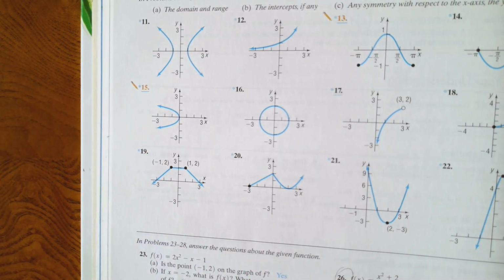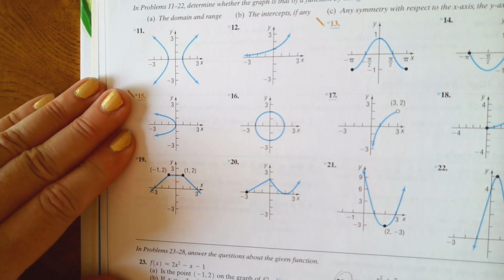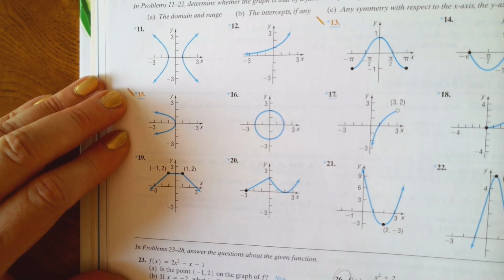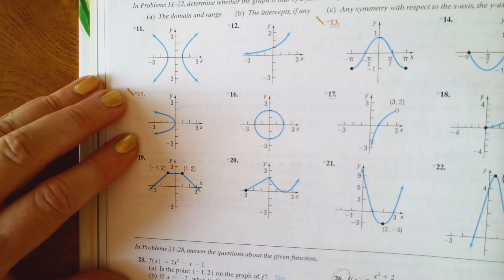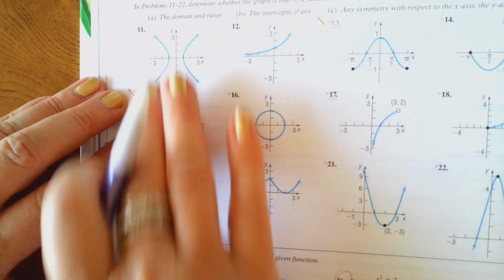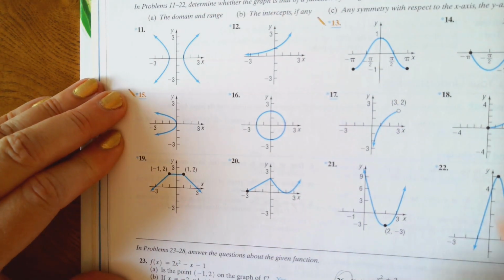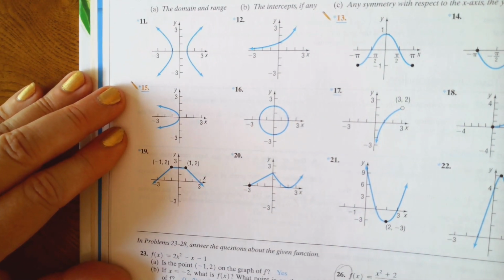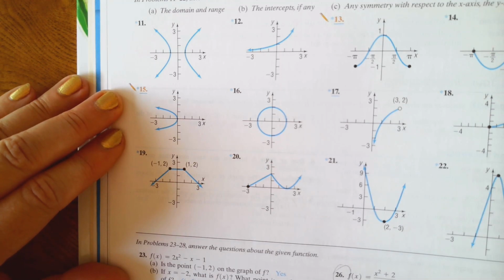So again, what we are planning to do here is finding the domain and the range from the graph of a function. So let's suppose the graph of the function is given, yeah? So we can do anything from 11 to 22. As you can see, I have a bunch of functions here. So I want to determine the domain and the range for each one of the functions.